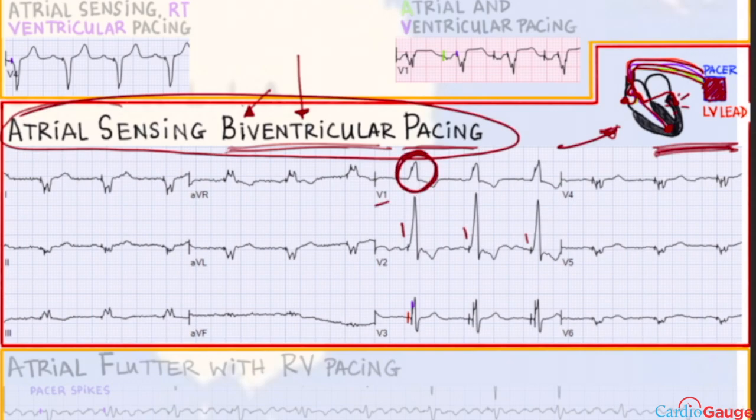And it looks kind of like a right bundle. It goes up. So if it looks like a right bundle, then that suggests biventricular pacing, because a normal right ventricular pacemaker V1 complex will look typically more like this. It'll be negative. So if you see that it's upright in V1, then you're probably dealing with a biventricular pacemaker.